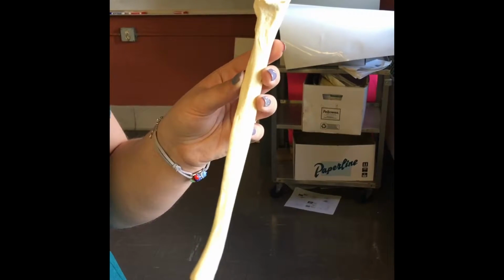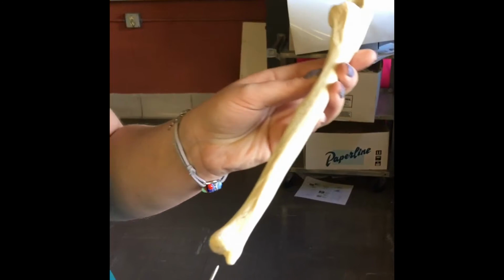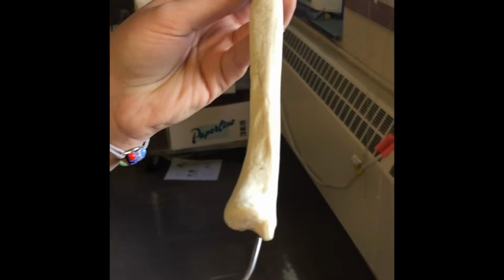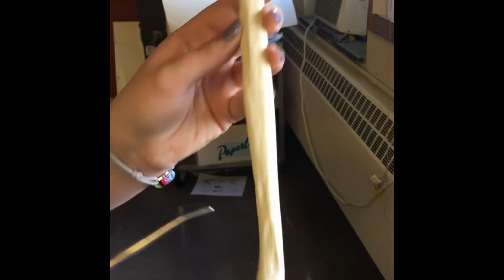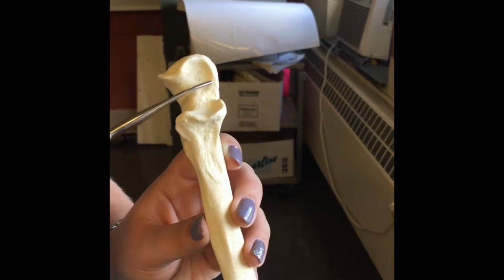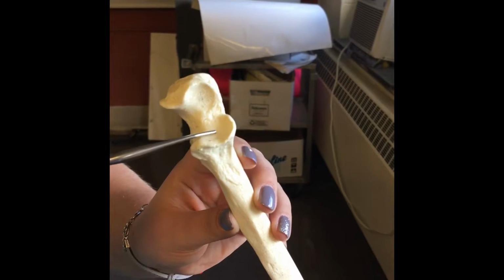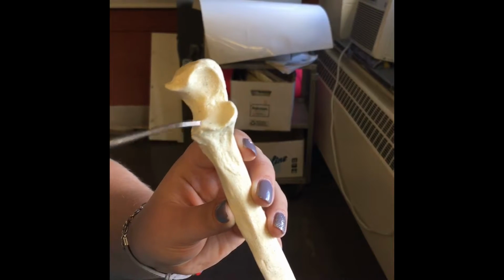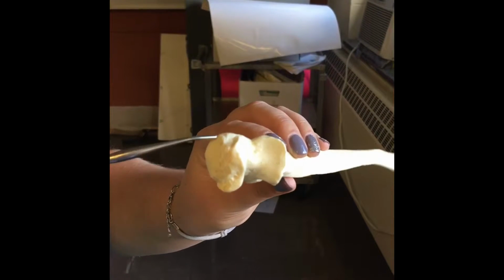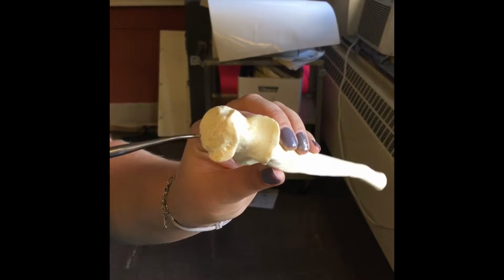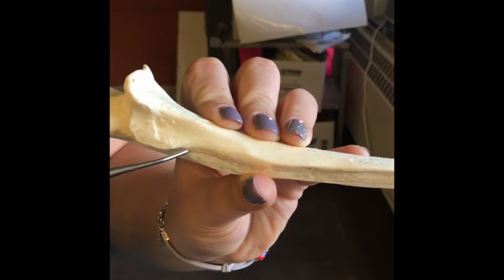So this is an ulna. It is a right ulna. The styloid process points to the pinky. Here's the head of the ulna. This is the trochlear notch. This is the coronoid process, this little sled type thing, and this is the olecranon process, and the radial notch is right on the side.